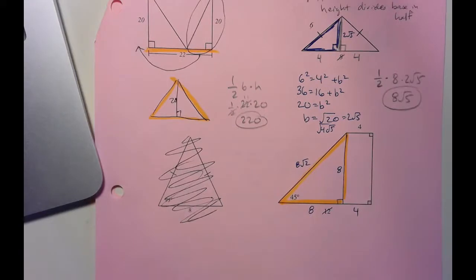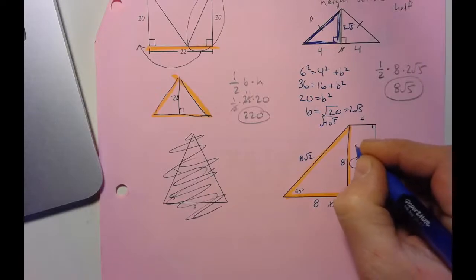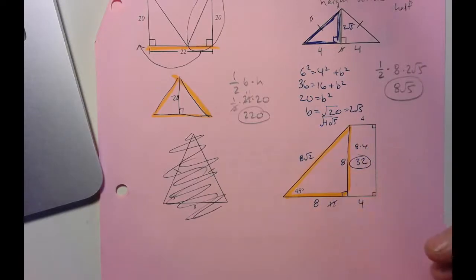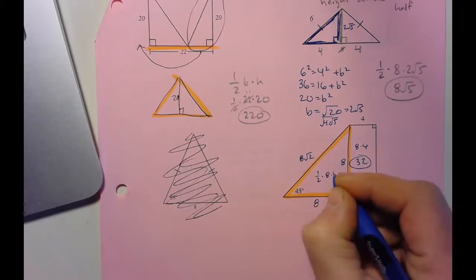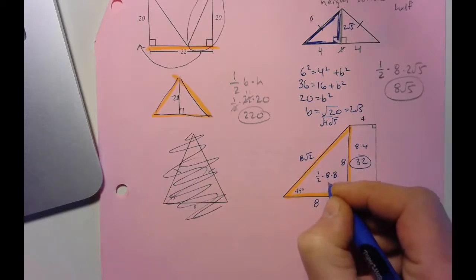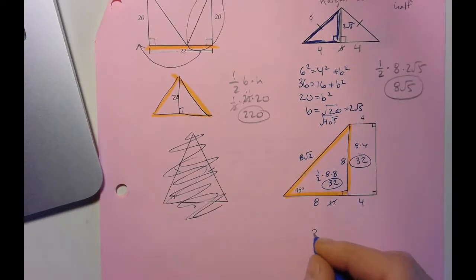What's the area of this shape? Well, the area of this shape here is 32 because it's 8 times 4. And the area of this shape, 1/2 base times height, it's also 32. Hey, look, those are both 32. That's just a coincidence that they're both 32. 32 plus 32 is 64. There's my final answer.